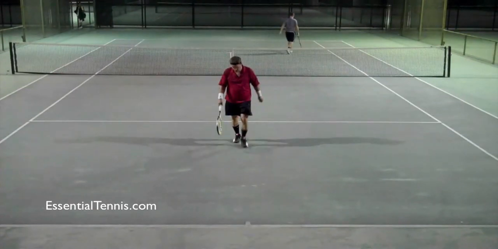So guys, really important stuff here. Make sure that you pay close attention to where you're aiming your approach shots, and make sure you're paying close attention to where you position yourself on the court as well. Both those things are going to make a big difference when it comes to how successful you are at winning points at the net in singles play.